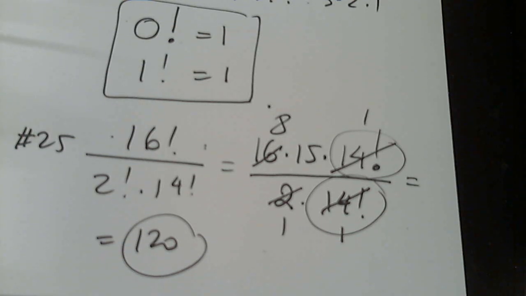So I have 16, and then go to math, and then probabilities, and then number 4. I have 16 factorial. I divide by, in parentheses, careful, 2 factorial multiplied by 14 factorial, and close. When I hit enter, I have to get 120.